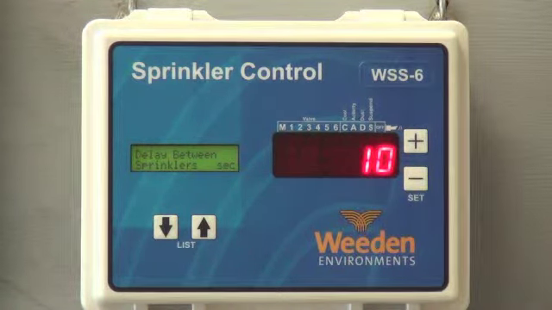So our first level of cooling is 78 degrees, it goes to 20 seconds every 30 minutes. At 82 degrees, it goes to 20 seconds every 15 minutes. And if it got to 86 degrees in there, it's going to run 30 seconds every 5 minutes when the birds are 56 days old or older.